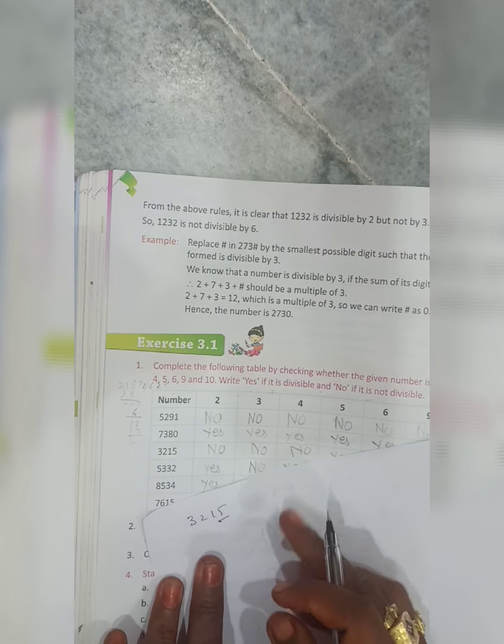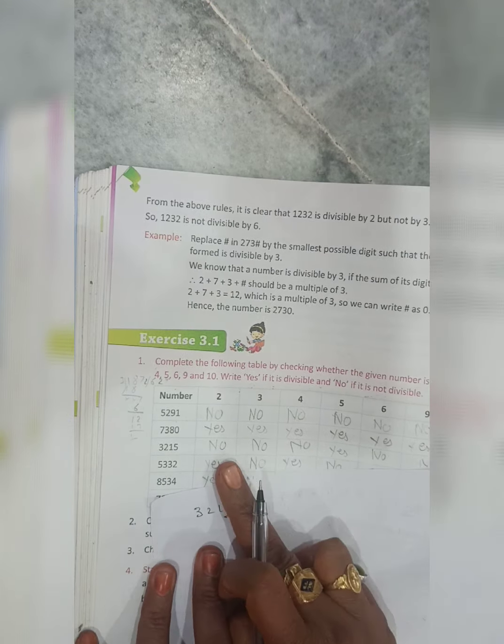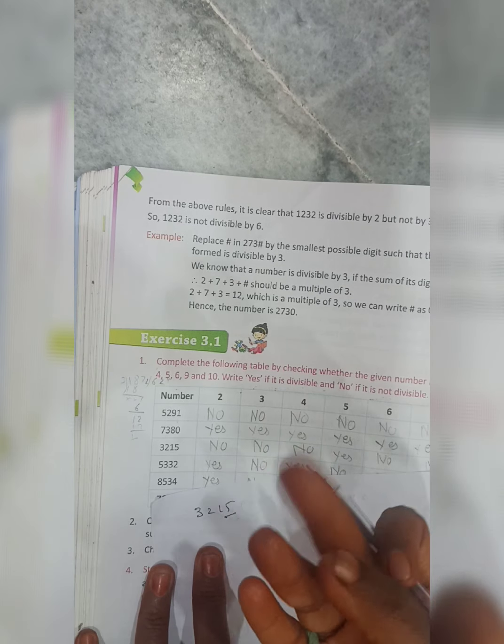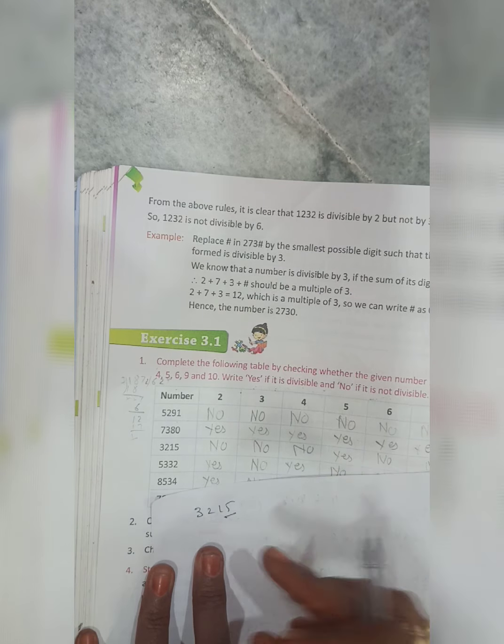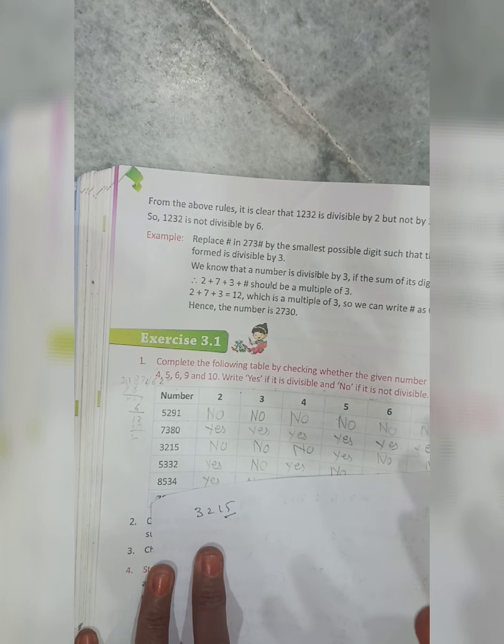Automatically, why is it not divisible by 2? The 2 rule: if 0, 2, 4, 6 or 8 is in the ones place, the number is divisible by 2.